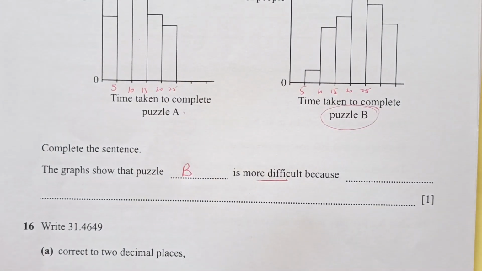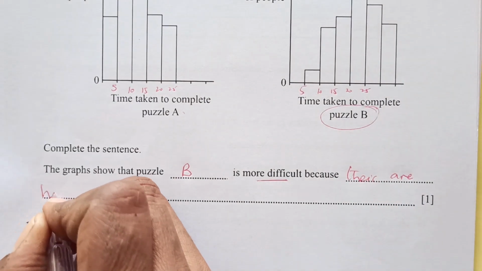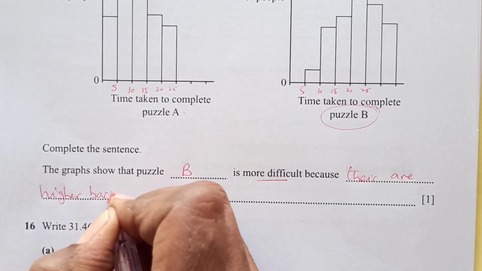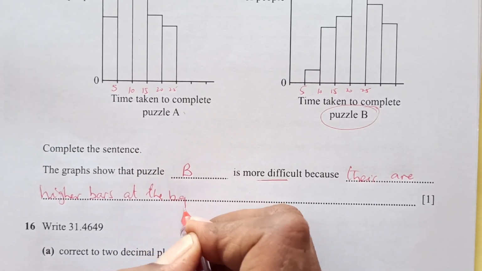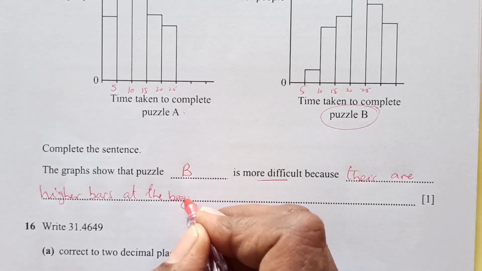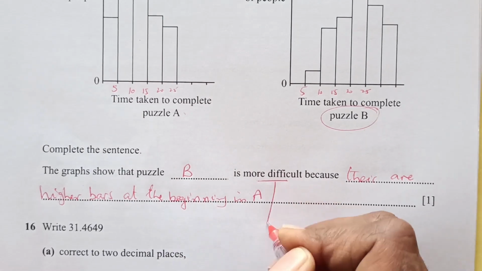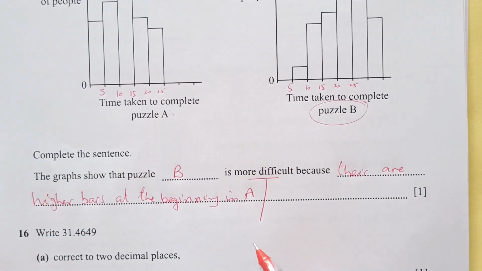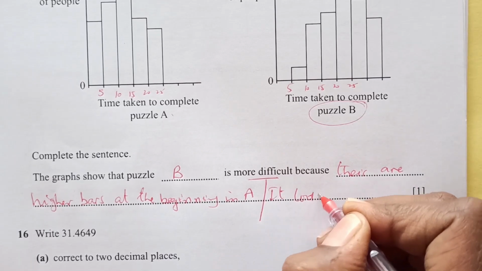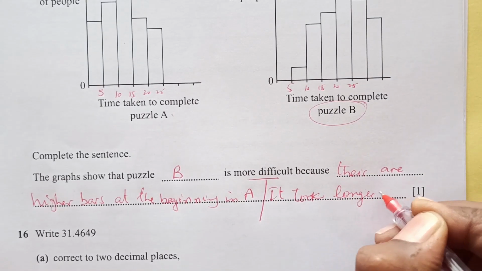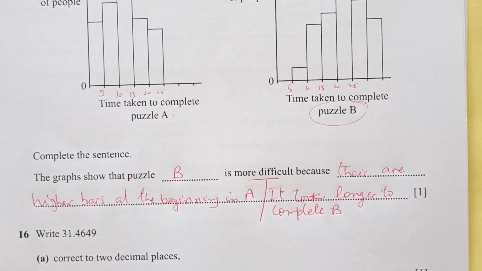Because there are higher bars at the beginning in A. Or you can say it took longer to complete puzzle B, right?